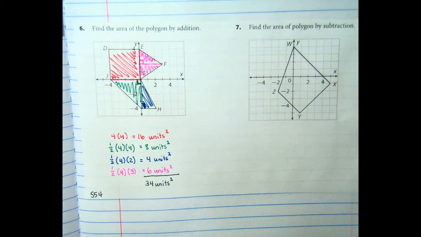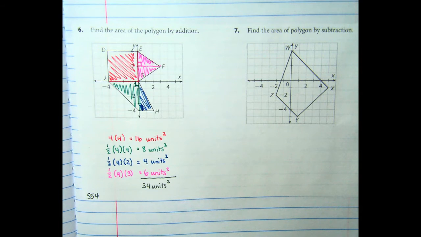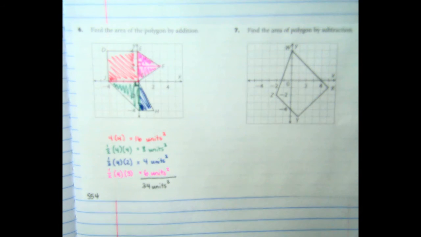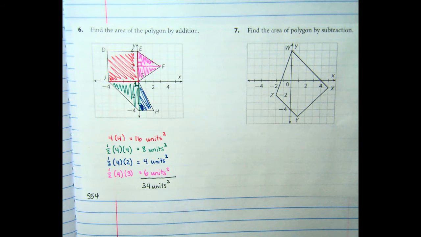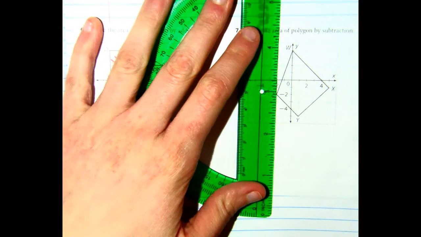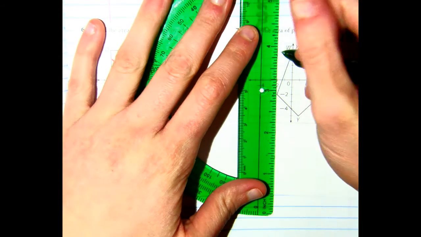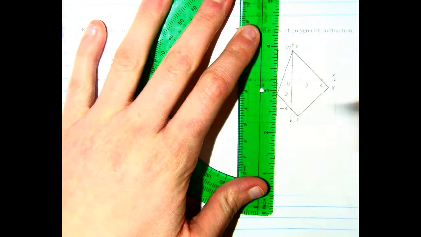The next one is kind of the same. I'm supposed to find the area of the polygon by subtraction, is what it says. Okay, so to find the area of the polygon by subtraction, what you are going to need to do is create a rectangle around the shape.